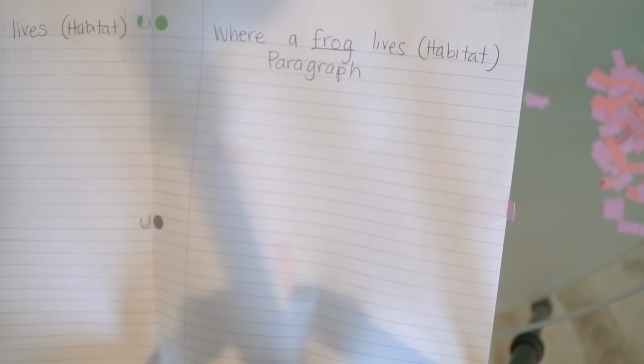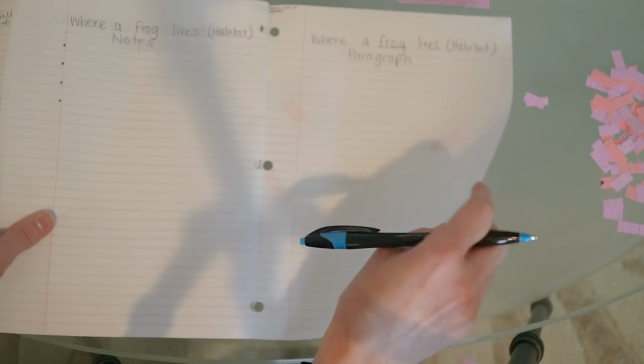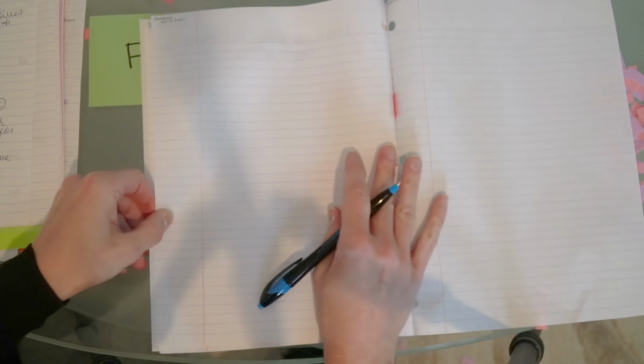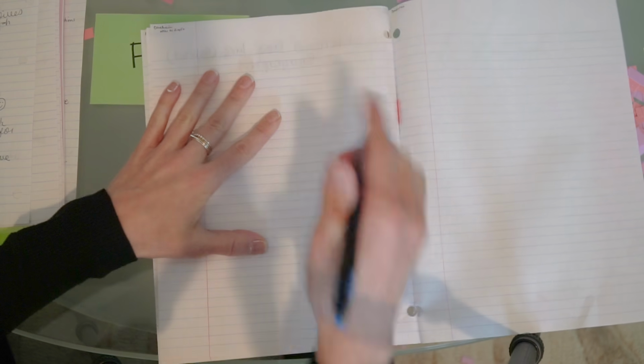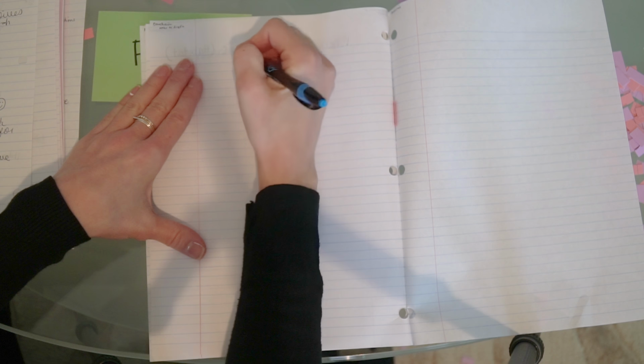So again, I'll show you up close. Where a frog lives, paragraph. Where a frog lives, notes. And then at the end, oops, more confetti. At the end, your last page is going to be your conclusion. And you could draft your conclusion over here.